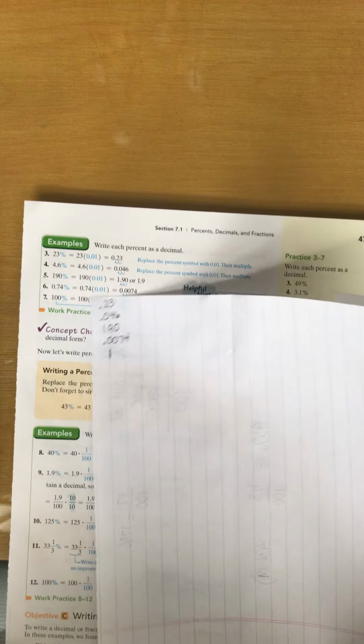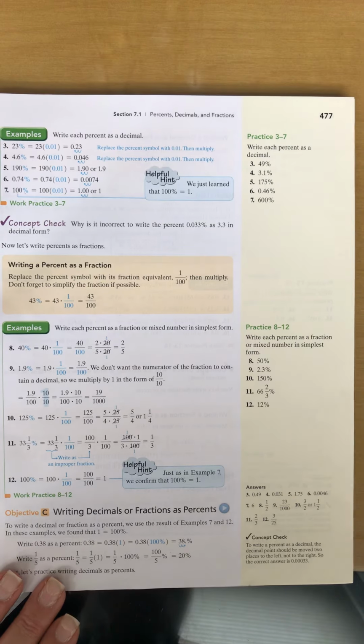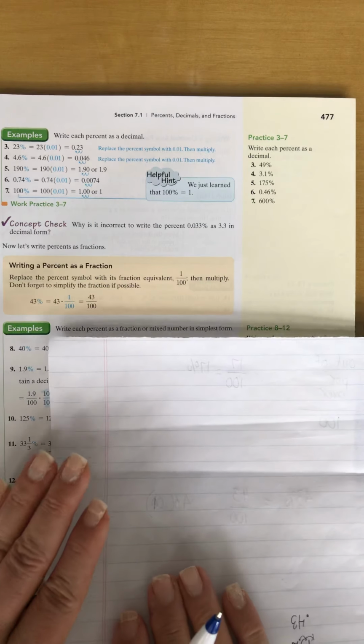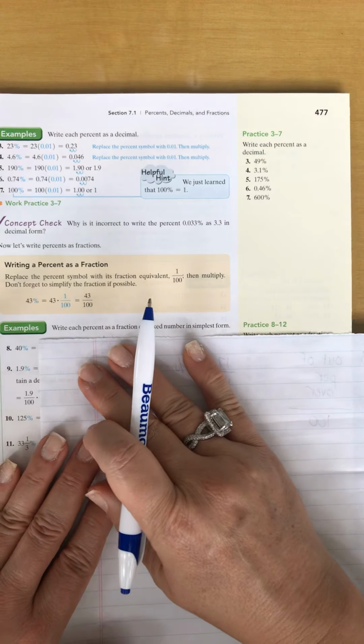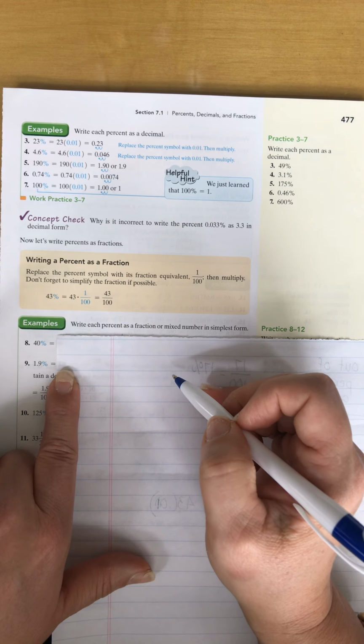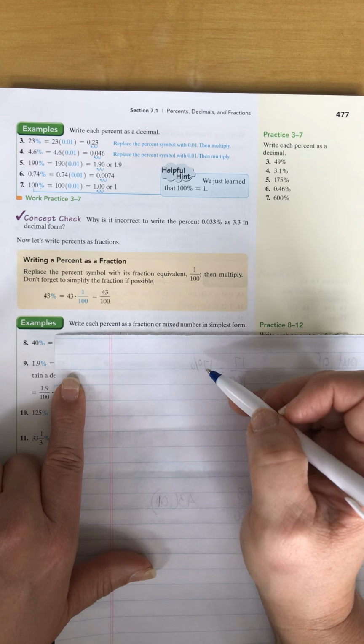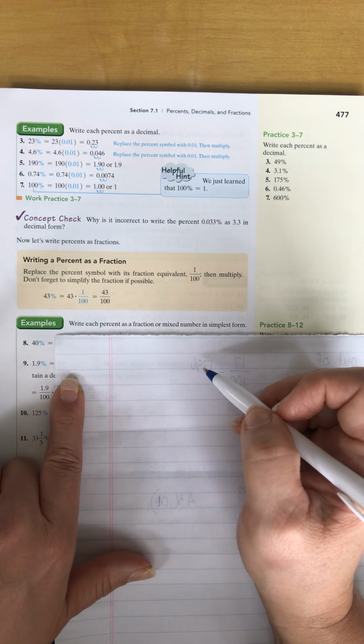Okay. Number 8. How do you write a percent as a fraction? Well, percent means over 100. Percent means over 100. And when you're writing a number as a fraction, it always needs to be reduced, so in simplest form.